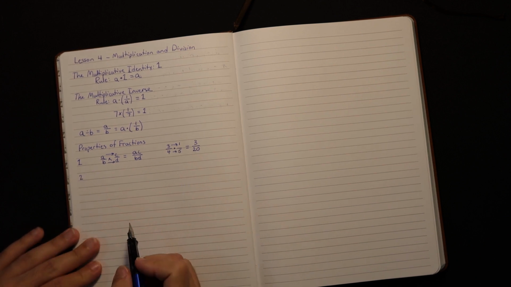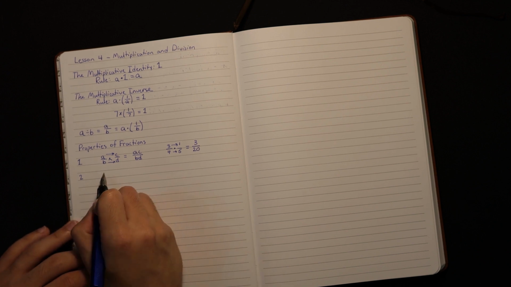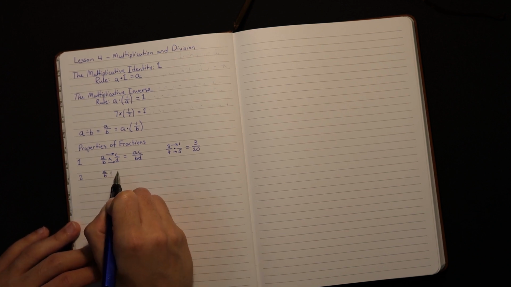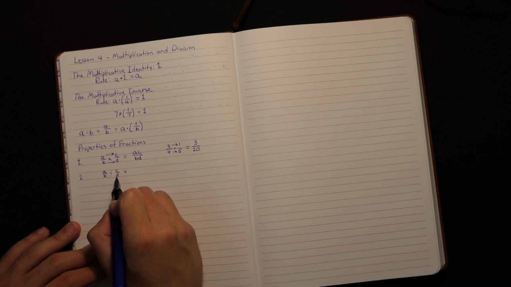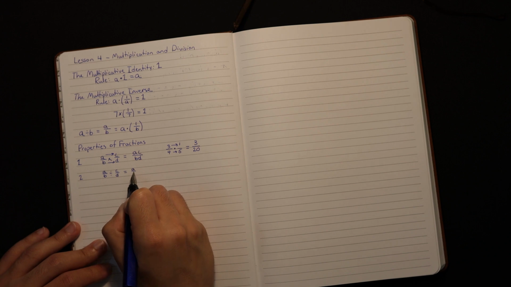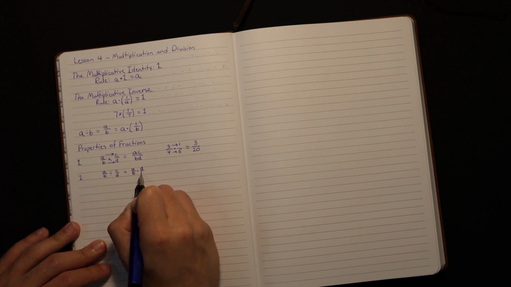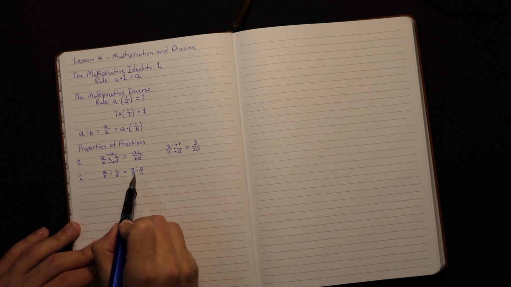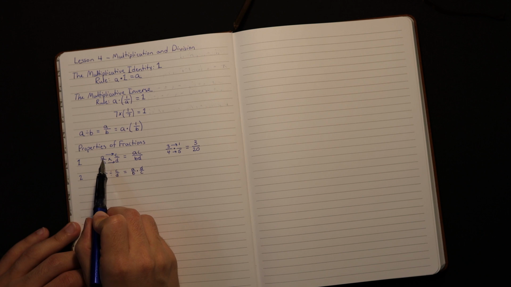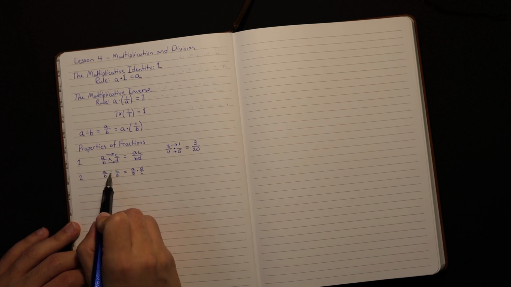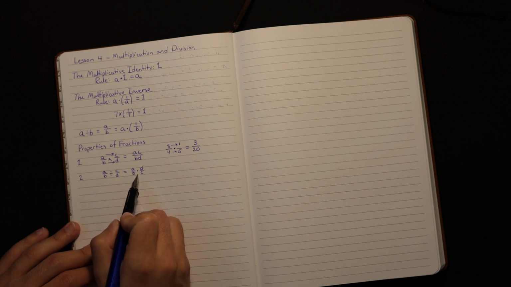Here's our second rule on dividing fractions. If I have a divided by b, and I'm dividing this fraction by another fraction, let's say c divided by d, then I can rewrite this division as multiplication. So I can actually multiply a divided by b by the inverse, the second fraction flipped, d over c. It's easier to do multiplication with fractions because in property number 1, we just multiply across. So what we do is change this division problem into a multiplication problem.